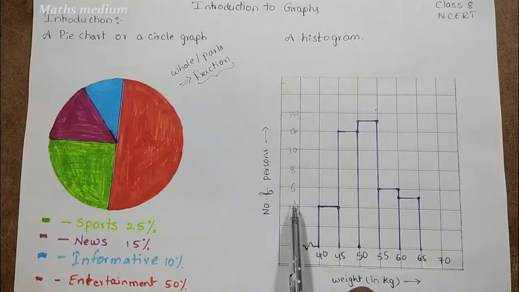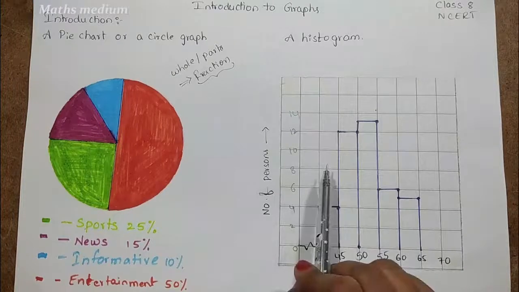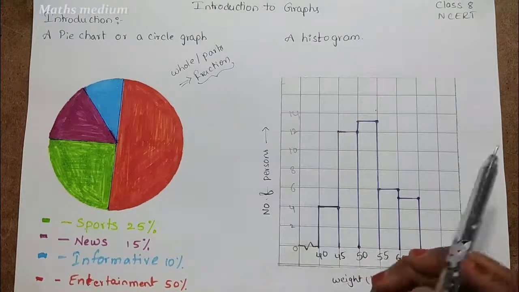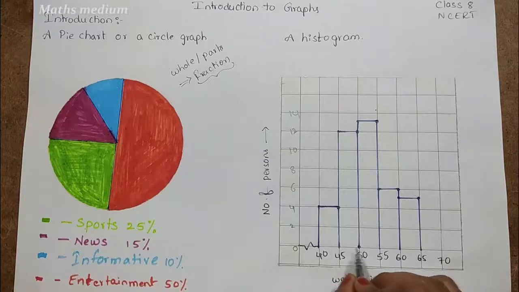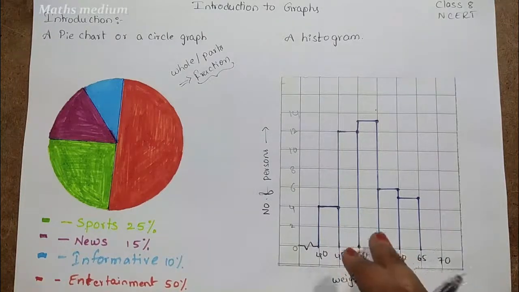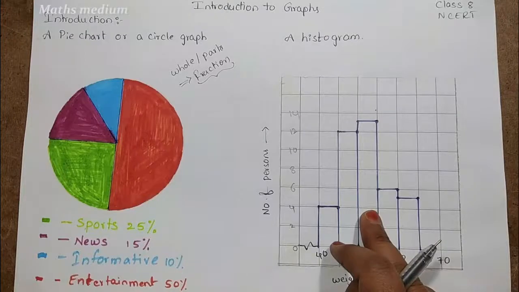Next, coming to the histogram. This is quite different from the bar graph and double bar graph. In a bar graph, we have uniform lengths with uniform intervals, right? Here we don't have any gaps. These are adjacent bars with the given information.